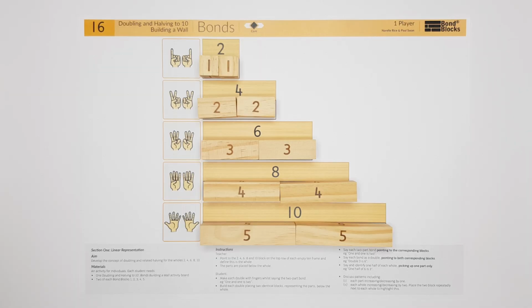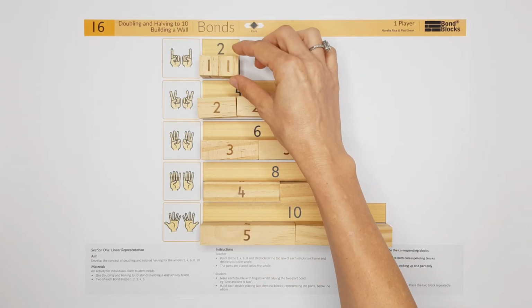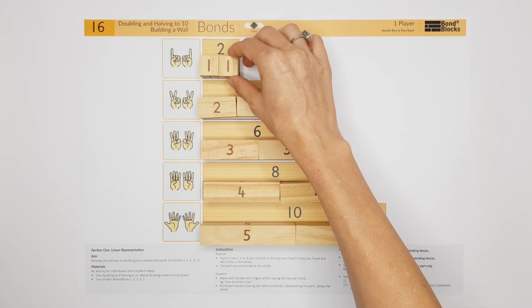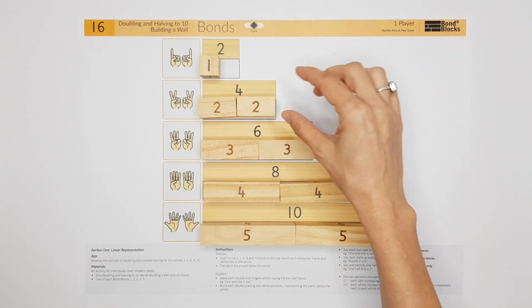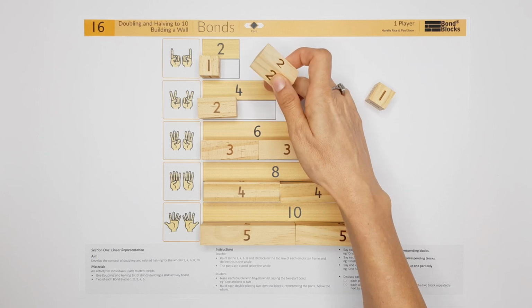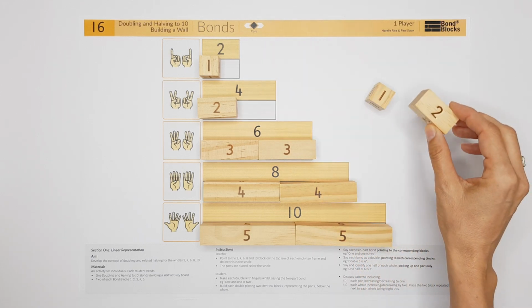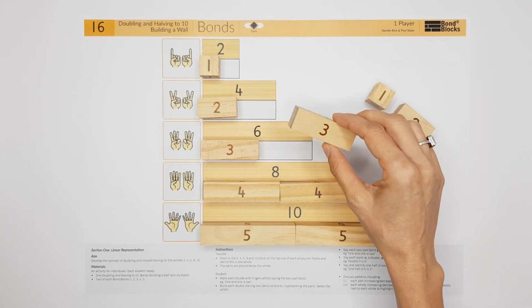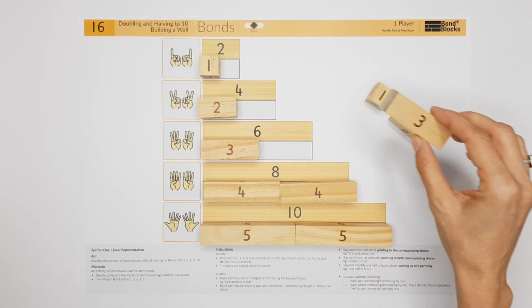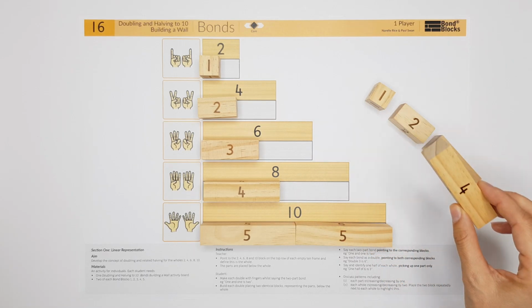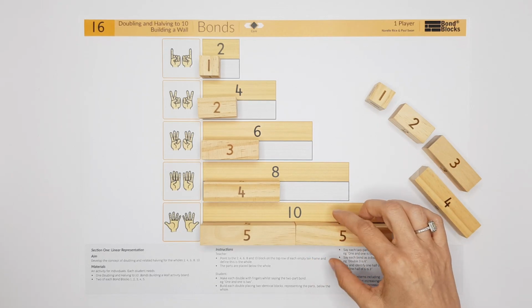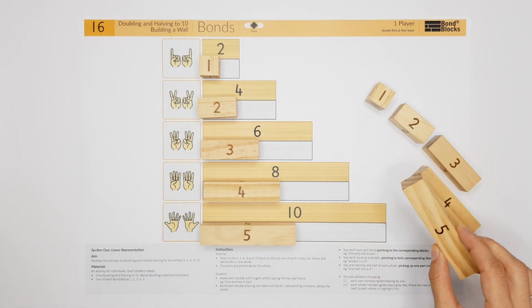Finally, the third activity we're going to do on this board is half. I'm going to pick up one block and say 1/2 of 2 is 1. 1/2 of 4 is 2. 1/2 of 6 is 3. 1/2 of 8 is 4. 1/2 of 10 is 5.